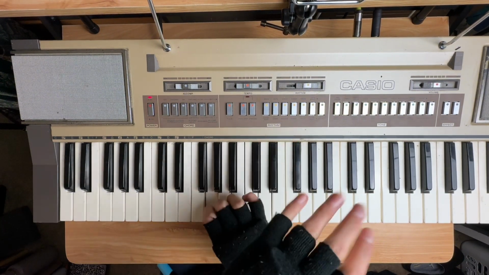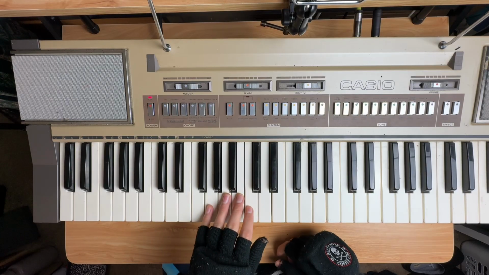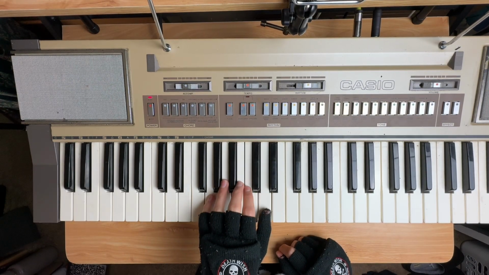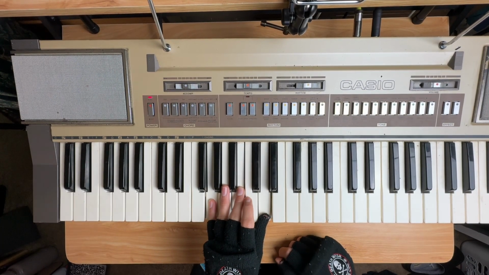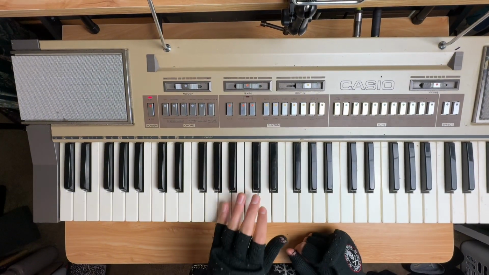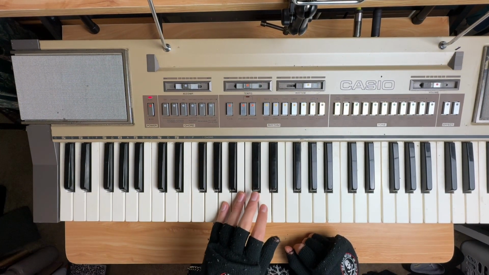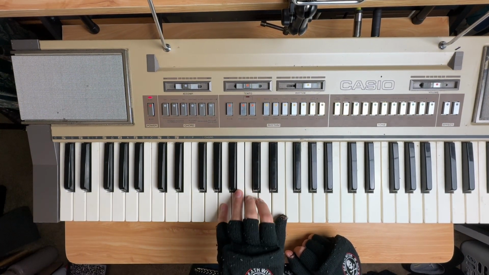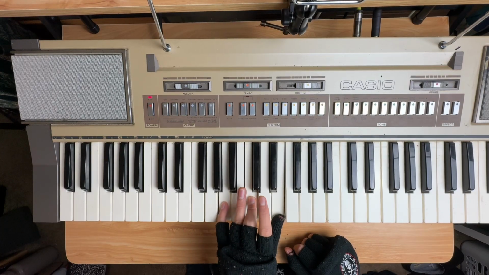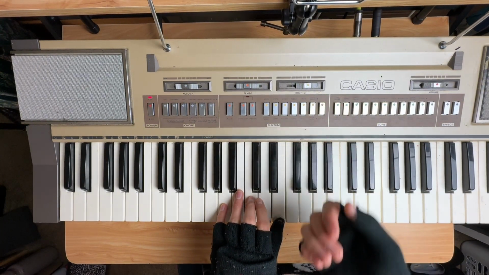Only using those notes, I have my starting note, skip a note, skip a note. There's my G major chord. Then next note, skip a note, skip a note. There's my A minor chord.